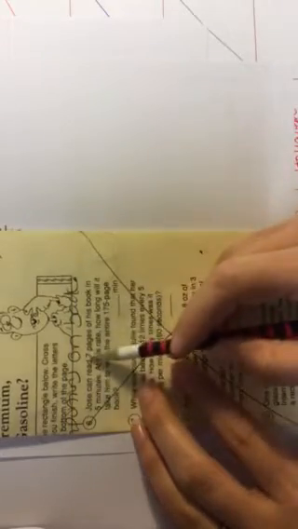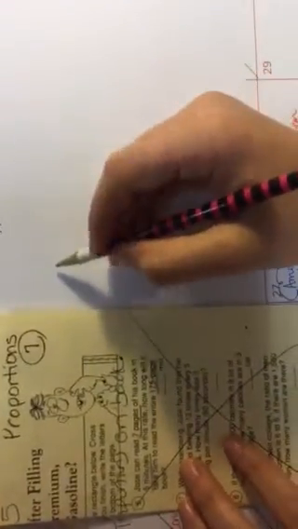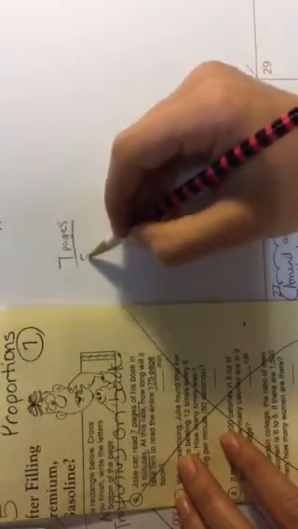Let's do another one. I'll do an example from your paper. This one is actually marked out, but I'll do this example so you can see it. It says right here, number 6. Jose can read 7 pages of his book in 5 minutes. So 7 pages, 5 minutes. At this rate, how long will it take him to read an entire 175-page book? Okay, so I'm going to set it up like this. 7 pages, so I have pages up here, 5 minutes.